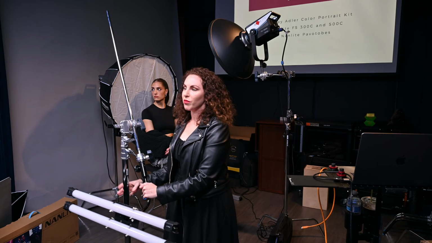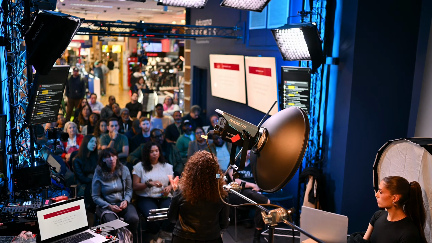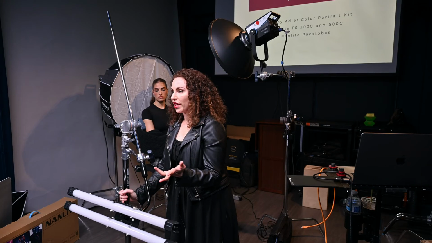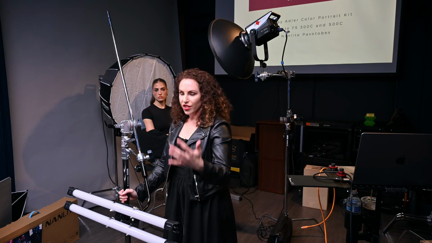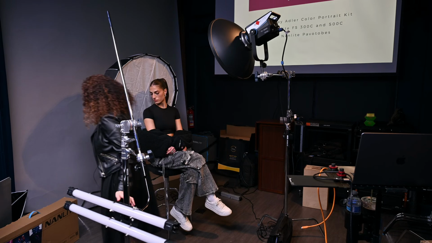And then there are just some different modifiers. But guess what? The modifiers you'll see, for the most part, are the same ones you probably use with strobes or speed lights, or you're familiar with. Beauty dishes and soft boxes and things like that. I will demo some of this later on.